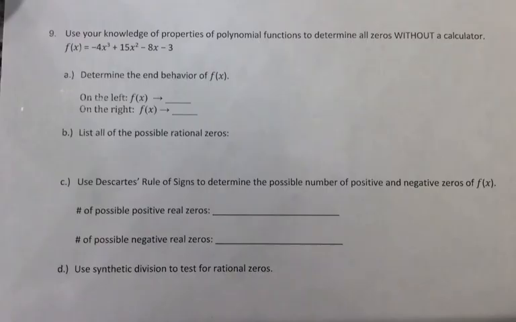Okay, so now we're going to put this all together. This is stuff that we did not just in this section, but earlier in this chapter as well. We're going to use our knowledge of properties of polynomial functions to determine all zeros without a calculator. We're also going to determine some end behavior and other things that we've seen before.